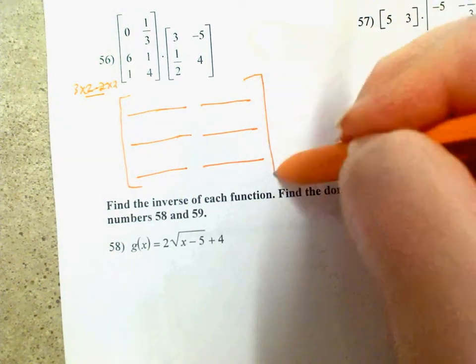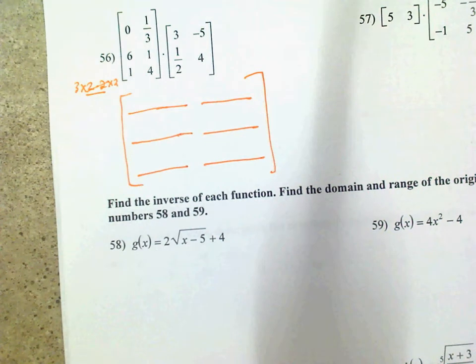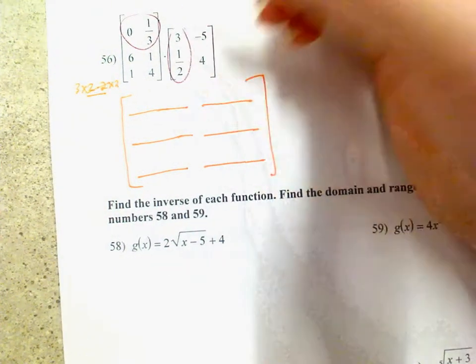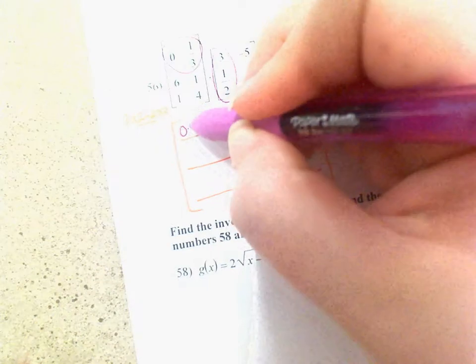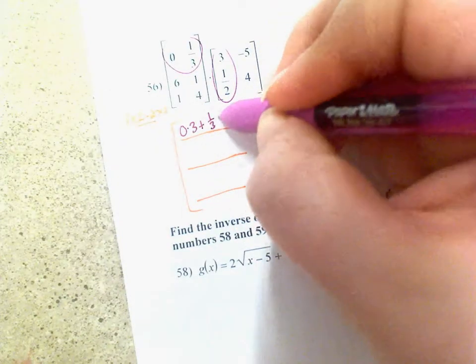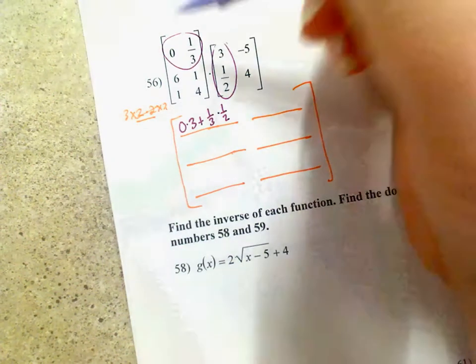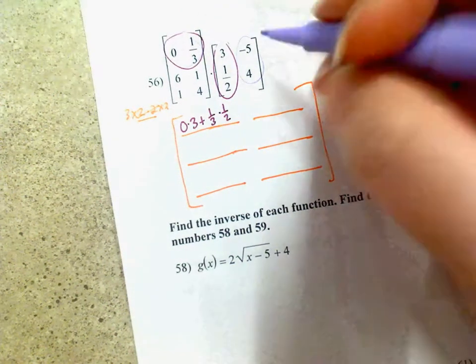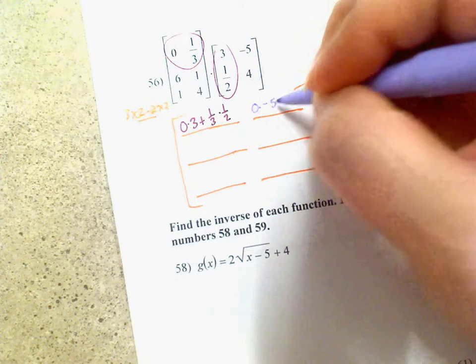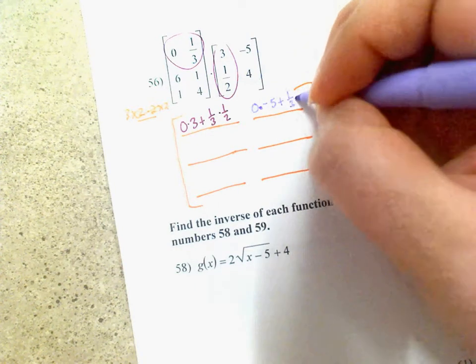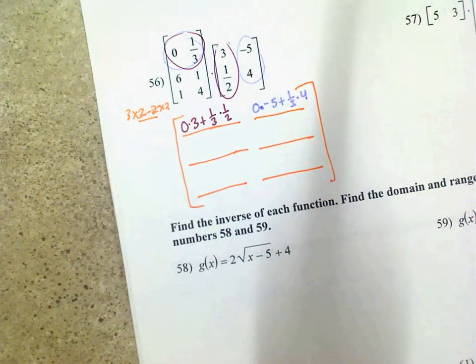Okay, so let's start multiplying. Remember, we multiply row by column. So row by column means 0 times 3 plus 1/3 times 1/2. Row by column means 0 times negative 5 plus 1/3 times 4.